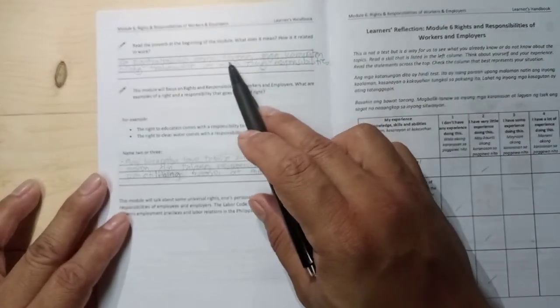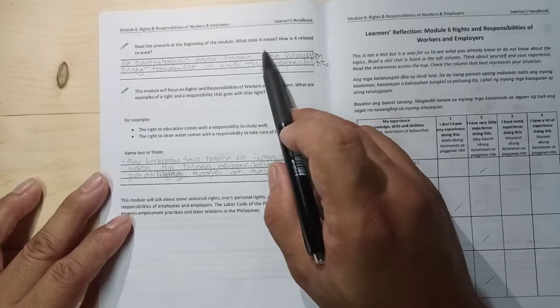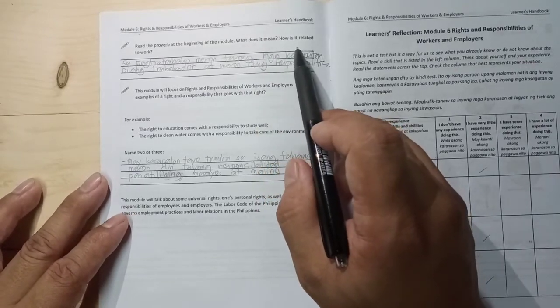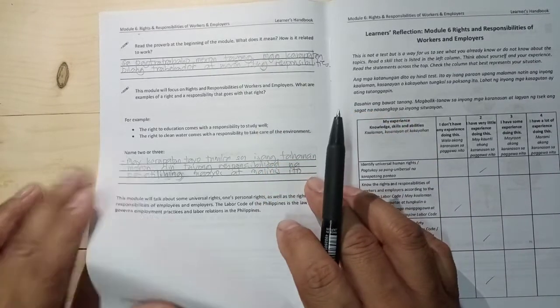Read the proverb at the beginning of the module. What does it mean? How is it related to work?